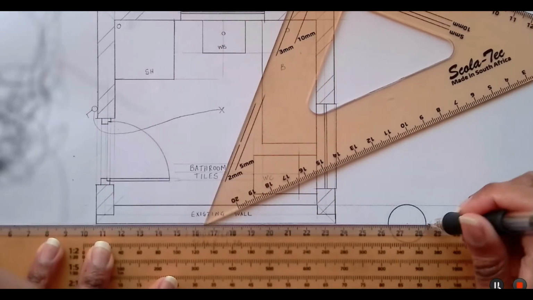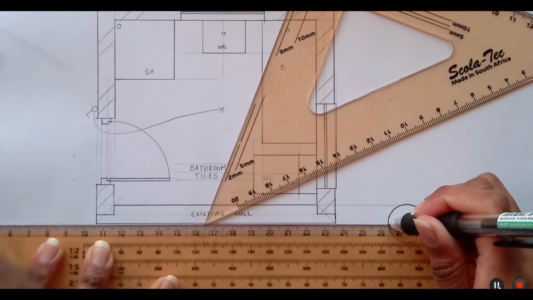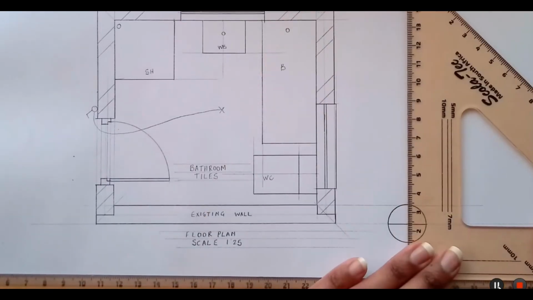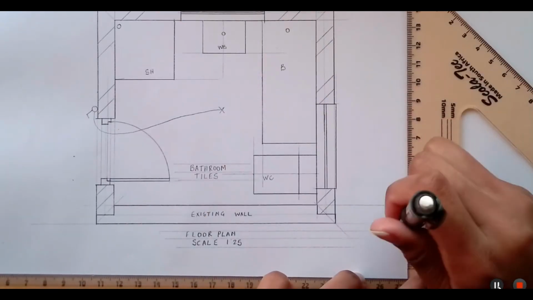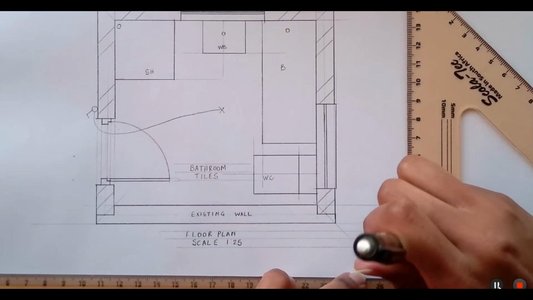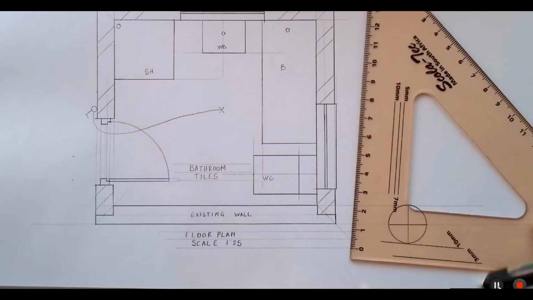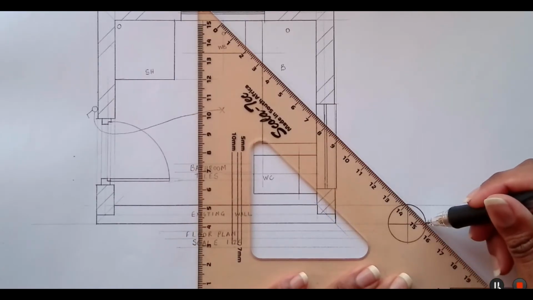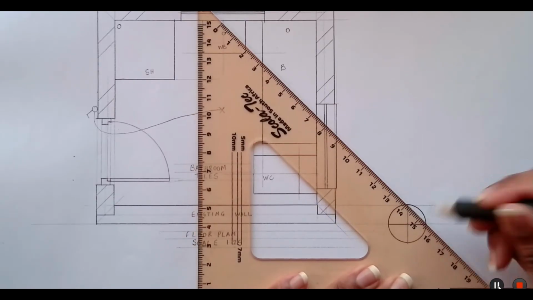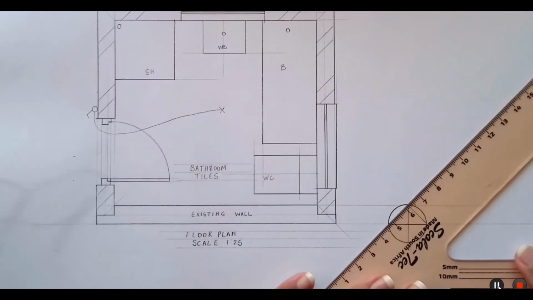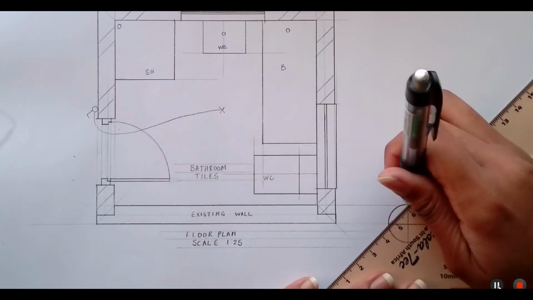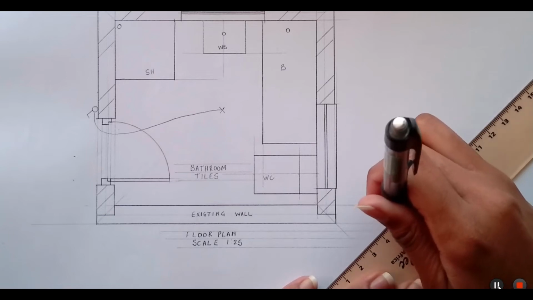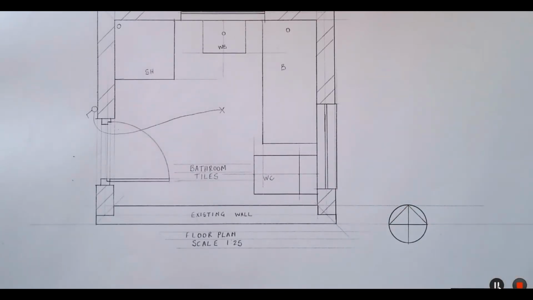Once the circle has been drawn, that's my middle there. So there is your north.